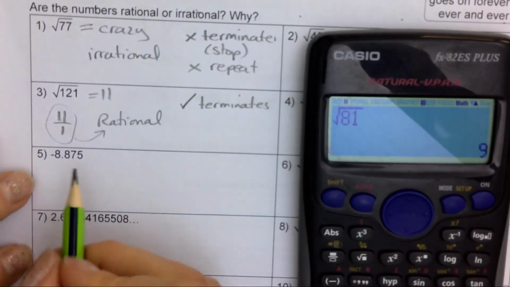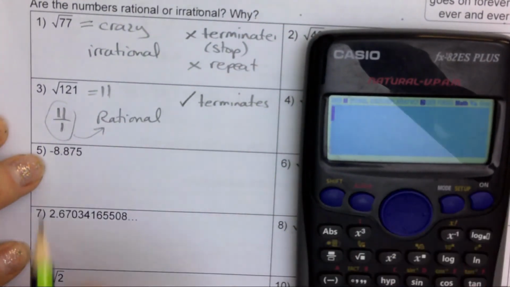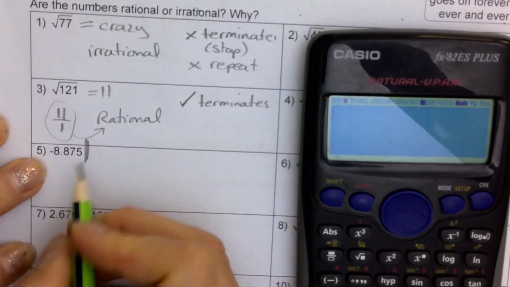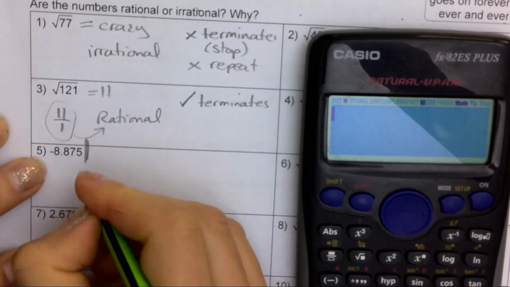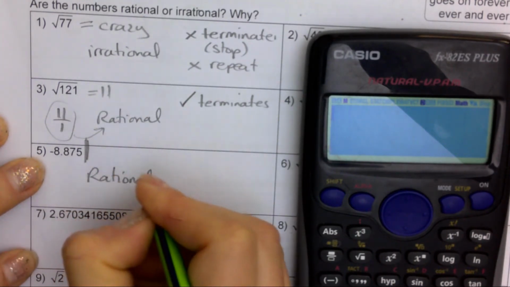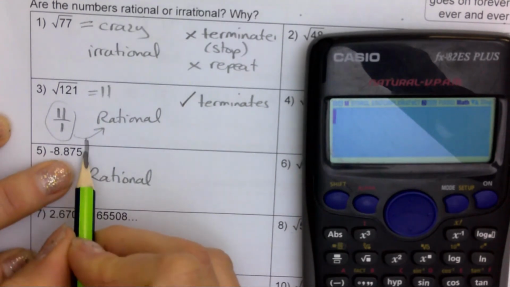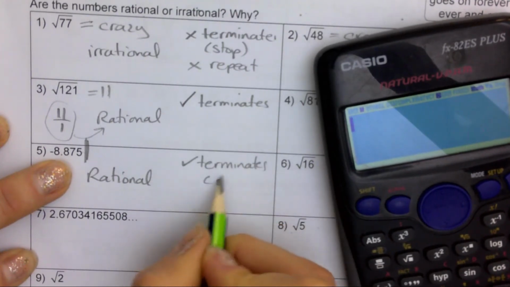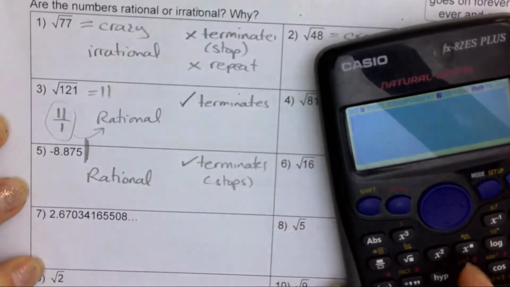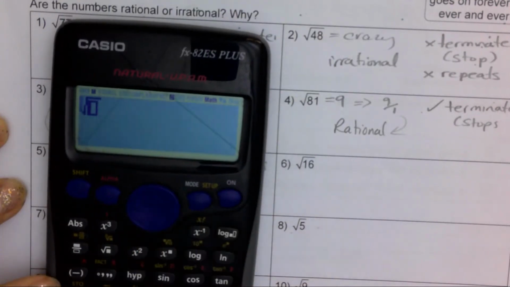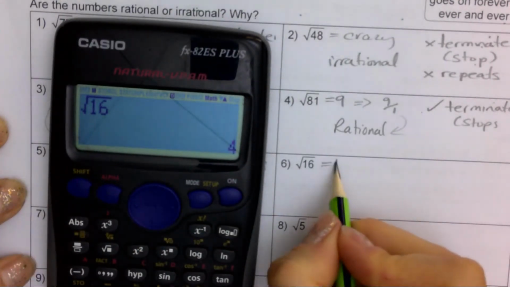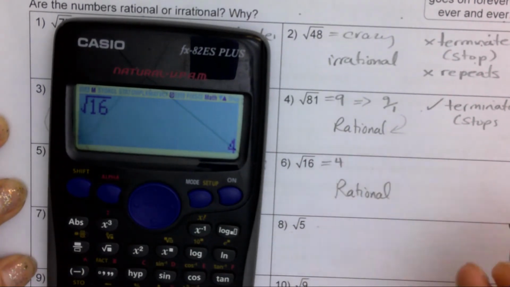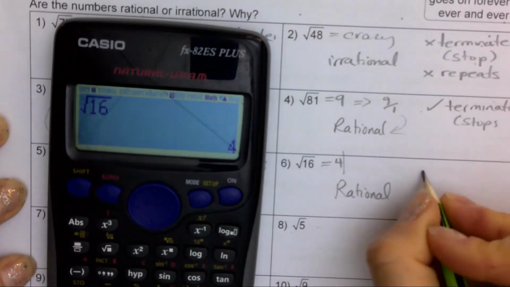This is already a decimal, so I don't have to use my calculator, but it stops. It terminates. It doesn't go on forever and ever. So because it stops, it's called a rational number. Why is it a rational number? Because it terminates. It stops. Okay. Next one, square root of 16. It's just 4. That's a nice number. That's pretty. So it's a rational number. Why is it a rational number? Because it stops. It terminates.